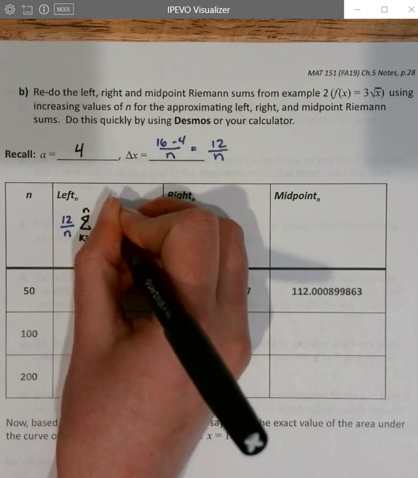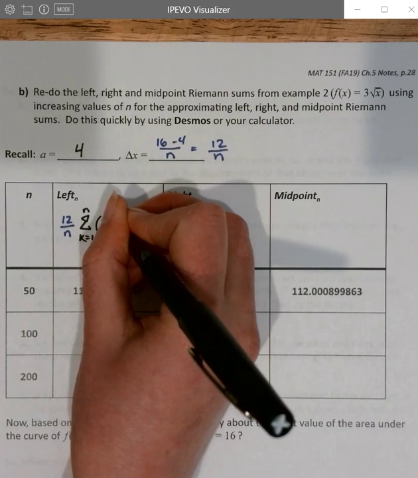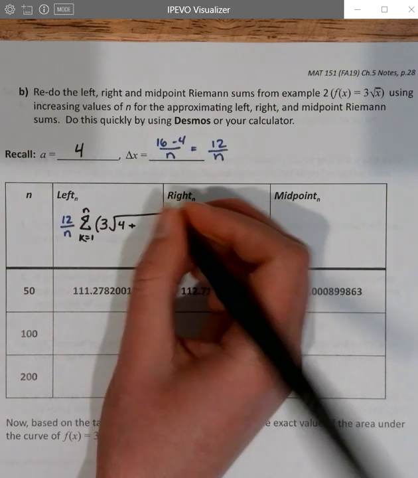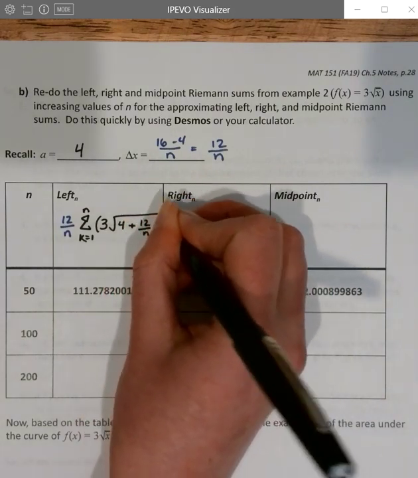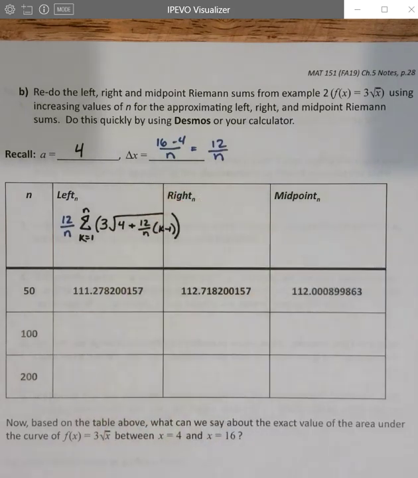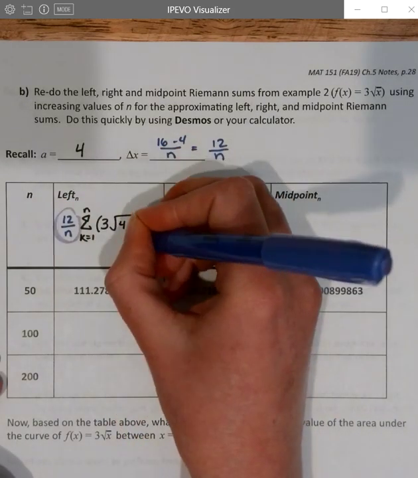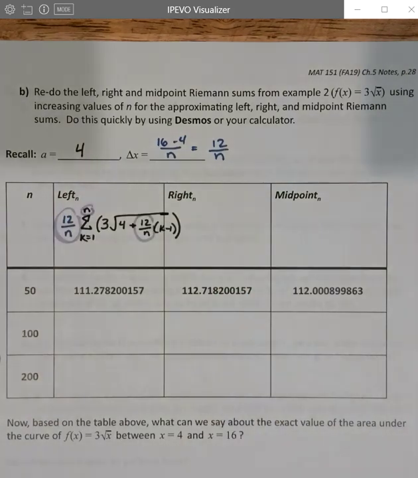So it's 3 times the square root of, and remember that it is supposed to be of a, which is 4, plus k minus 1 times delta x, so plus 12 over n times k minus 1. That is our left generalized. So a few things changed between this page and the previous. Mostly what changed was, instead of having the 6 for delta x, we now have 12 over n, and instead of 6 for n, we now have n.